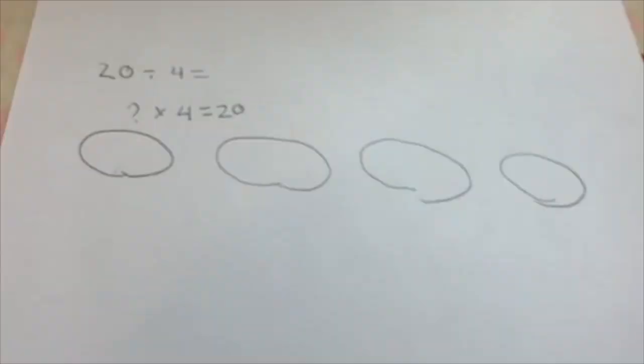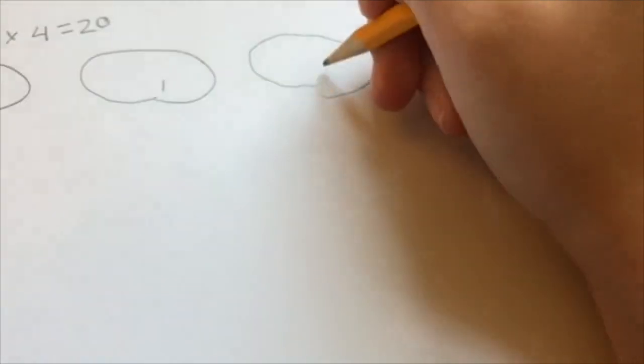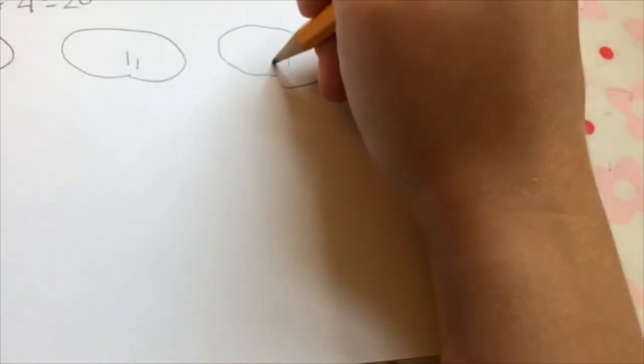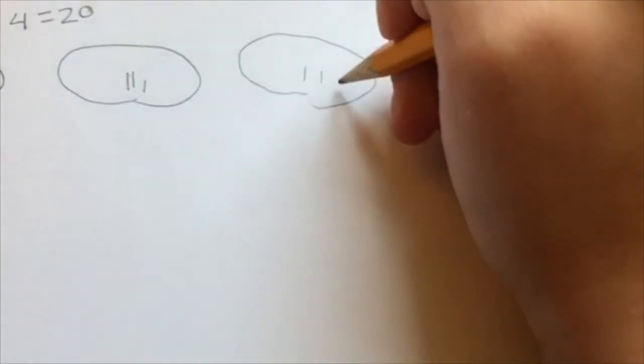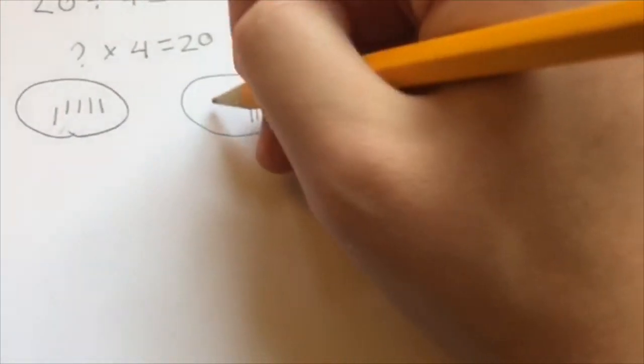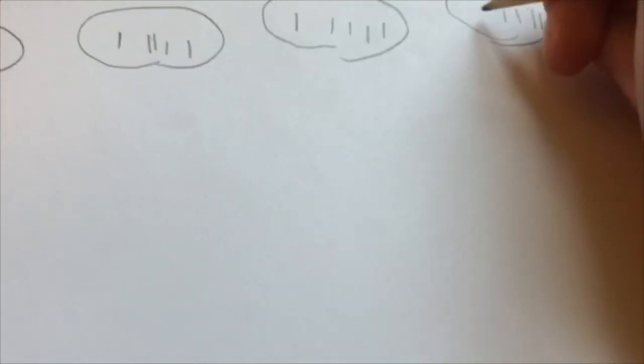So we're going to start dividing it, distributing it out. We have 20 things, and we go 1, 2, 3, 4. So we're putting 1 in each group, and we keep putting it equally into each group. 5, 6, 7, 8, 9, 10, 11, 12, 13, 14, 15, 16, 17, 18, 19, 20.